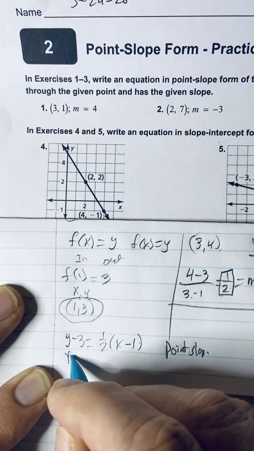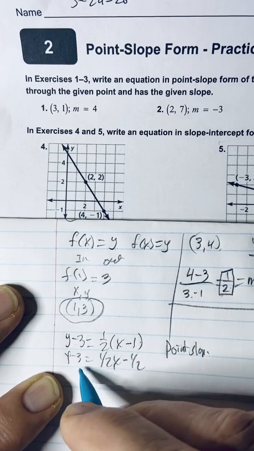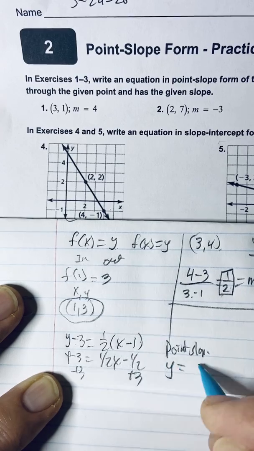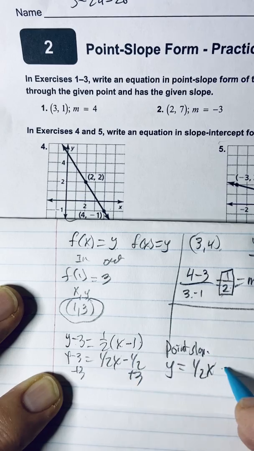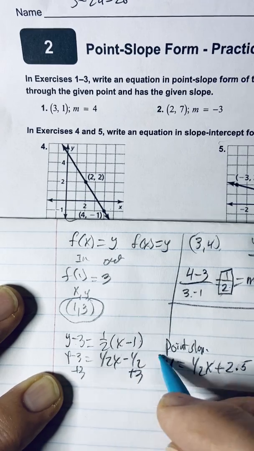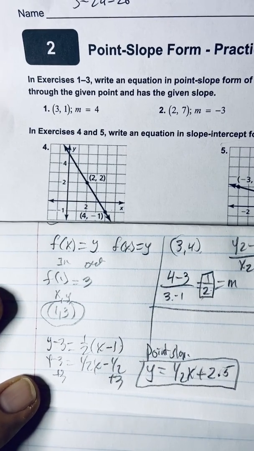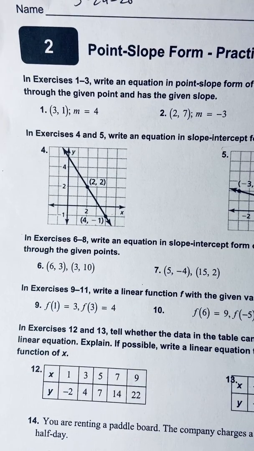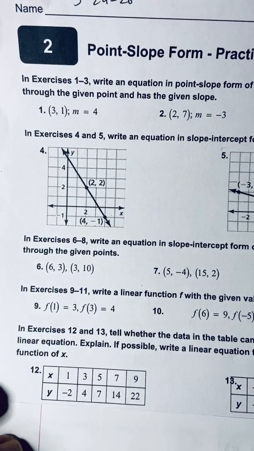And now I'm going to do y minus 3 equals 1/2 x minus 1/2. I'm going to add 3 to both sides. So y equals 1/2 x, and 3 minus 1/2 is going to be positive 2.5. And I'm done. All right, and now I'm going to skip number 11 and do number 13.